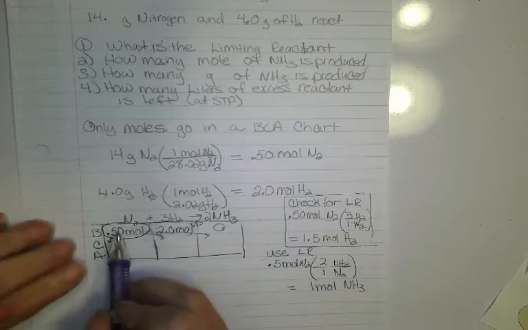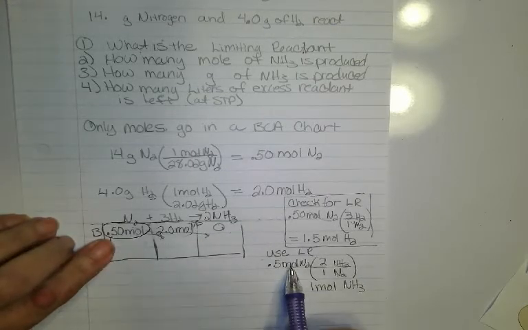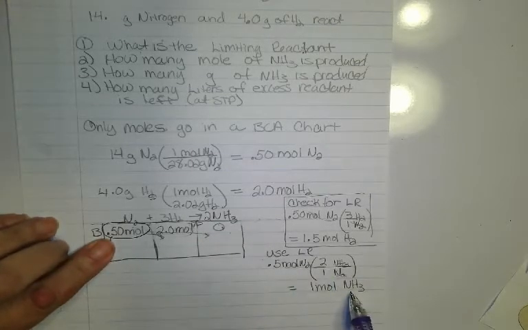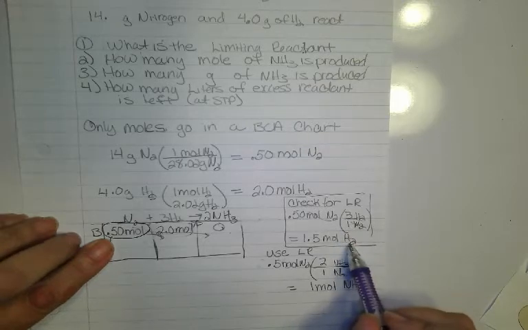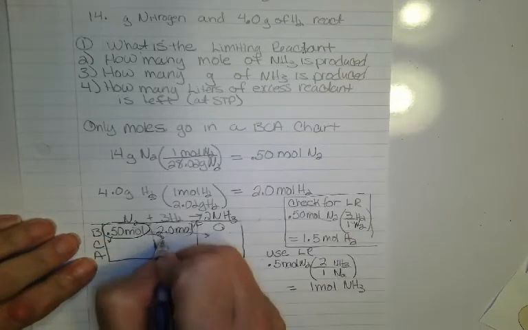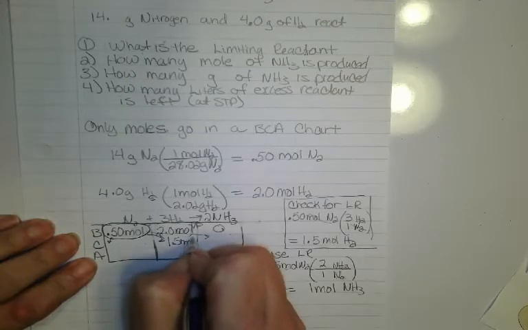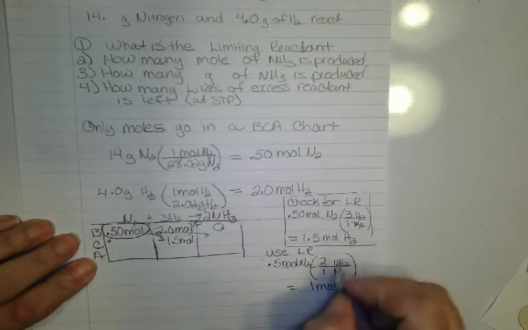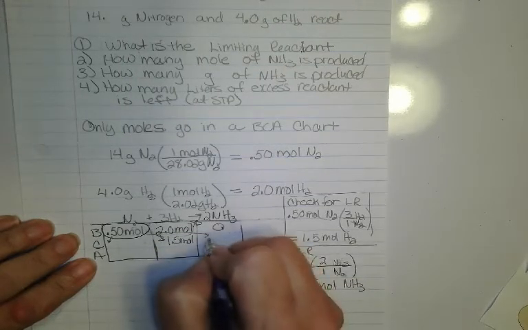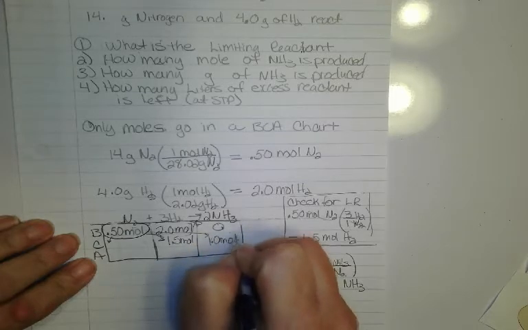So I've circled my limiting reactant, and I use that to determine how many moles of ammonia will be made. I've already determined how many moles of hydrogen I'm going to use. I'm going to use minus 0.15 moles, and I'm going to make 1 mole of ammonia, which should be 1.0 mole for sig figs.